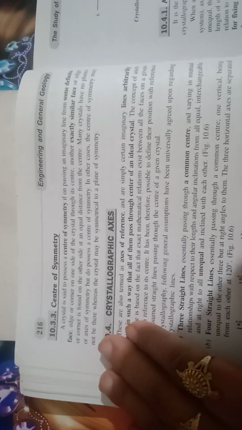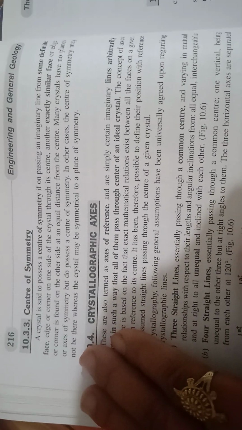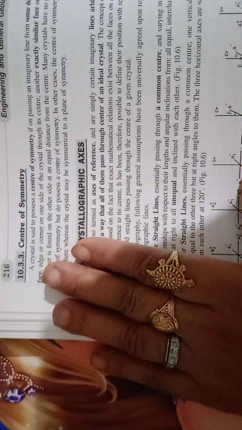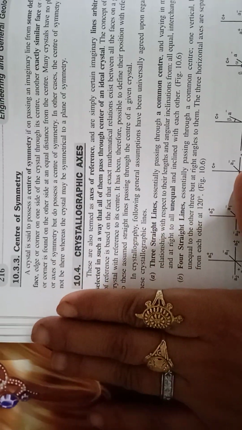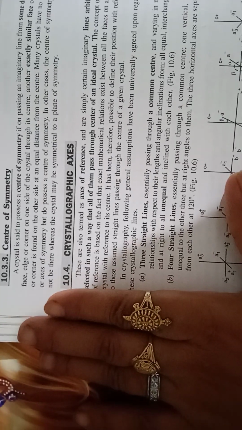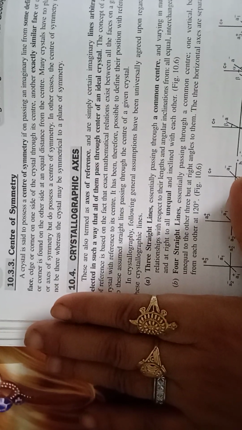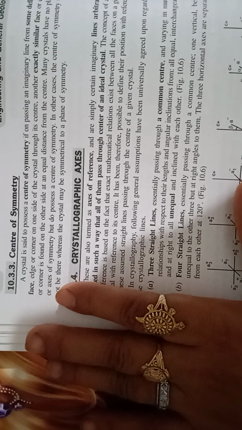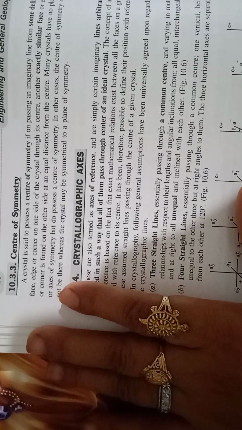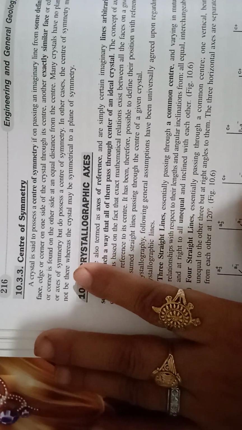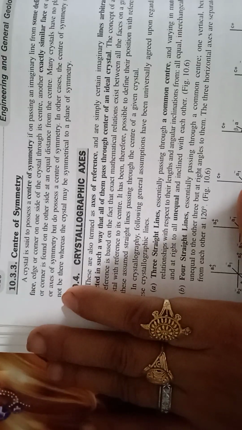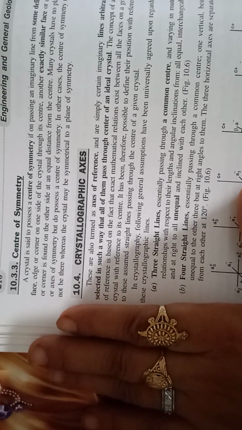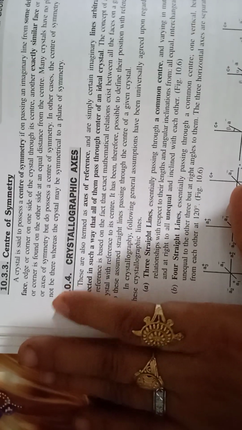Center of symmetry. If one passes imaginary lines from some definite face, edge, or corner on one side of the crystal through the center, another exactly similar face, edge, or corner is found on the other side at an equal distance from the center. Many crystals have no planes or axes of symmetry but do possess a center of symmetry. In other cases, the center of symmetry may not be there, whereas the crystal may be symmetrical to a plane of symmetry.